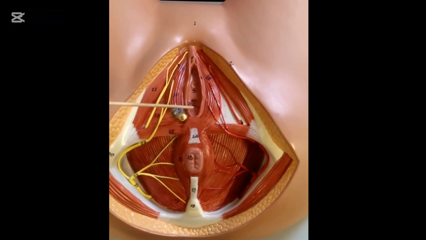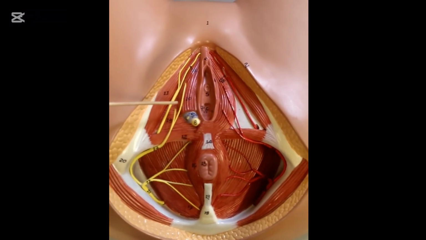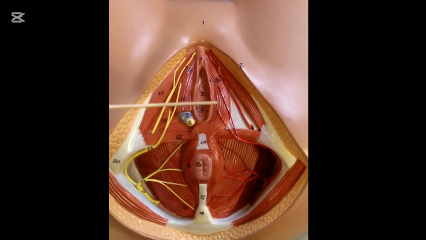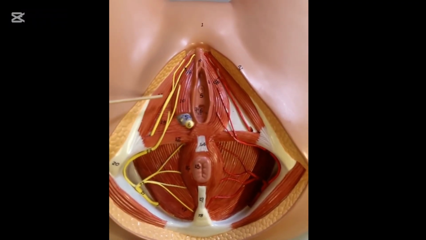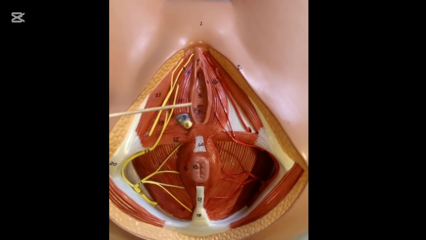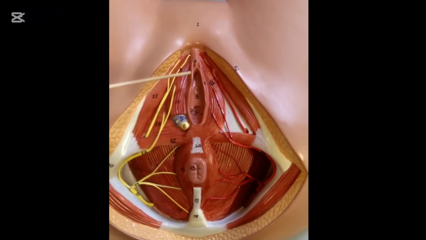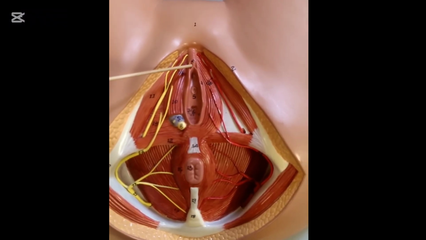The female looks remarkably similar, except that she has a vagina in the center, which means she winds up with a split bulb. So she has two bulbospongiosus muscles. She also has two ischiocavernosus muscles. I see the opening to the vagina, the opening to the urethra, as well as the glans clitoris.